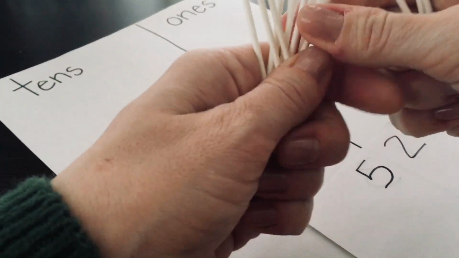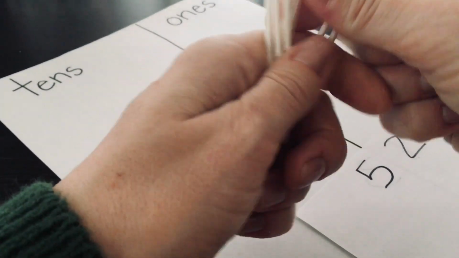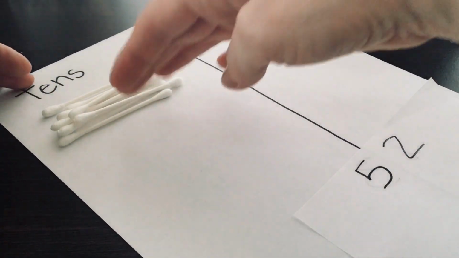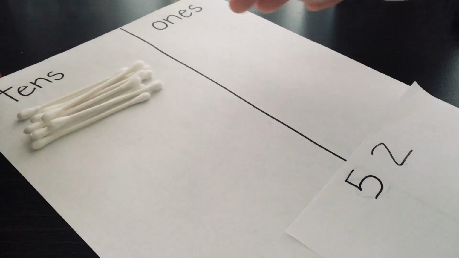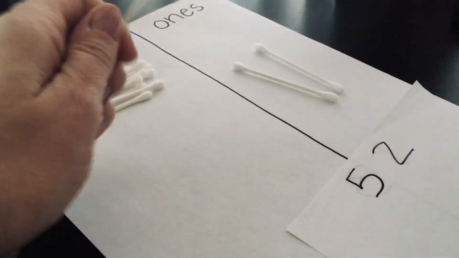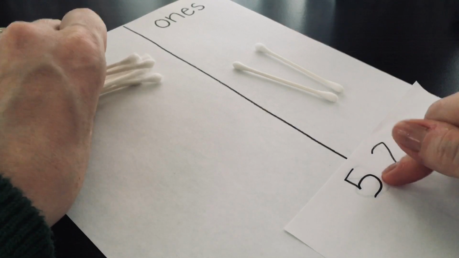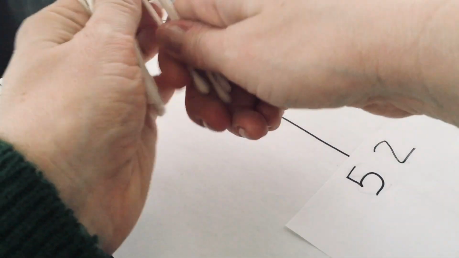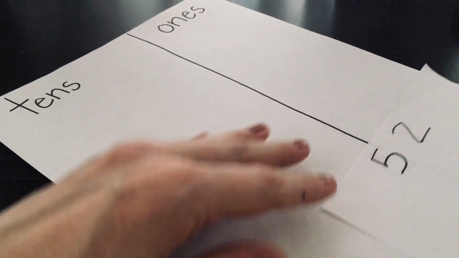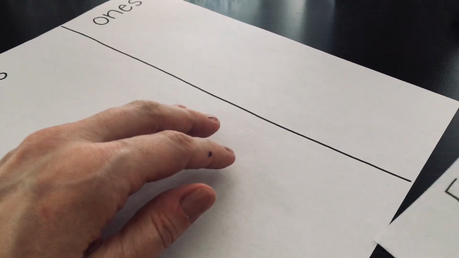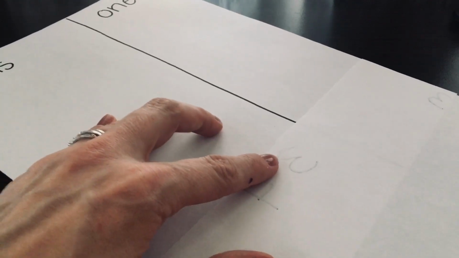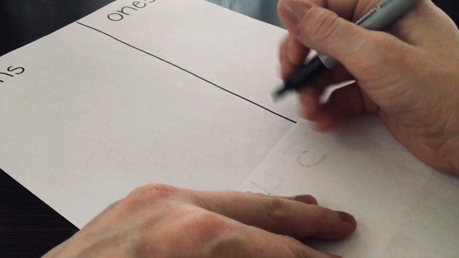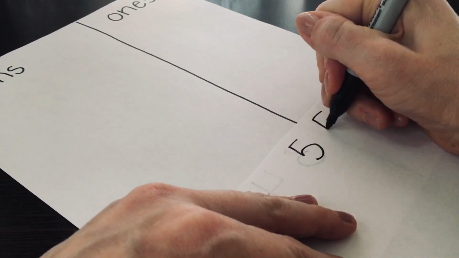1, 2, 3, 4, 5, 6, 7, 8, 9, 10. And of course then they would have 5 piles of 10 and 2 ones, and they would produce this number. Sometimes I'll tell them, oh, I'm gonna trick you, and we might do something like 55.